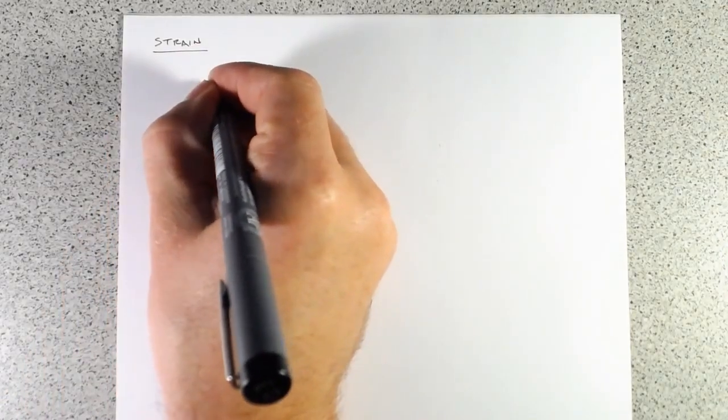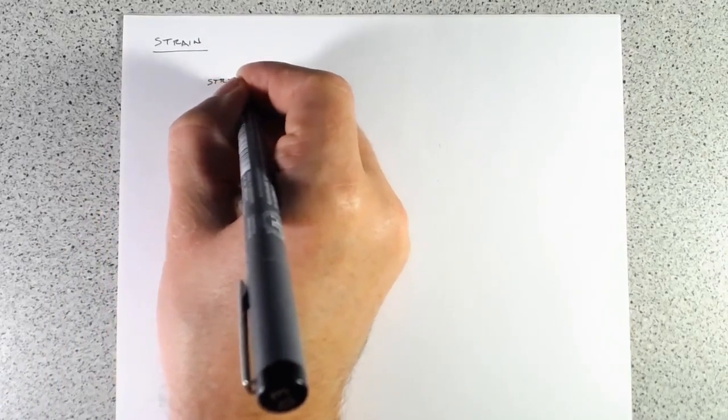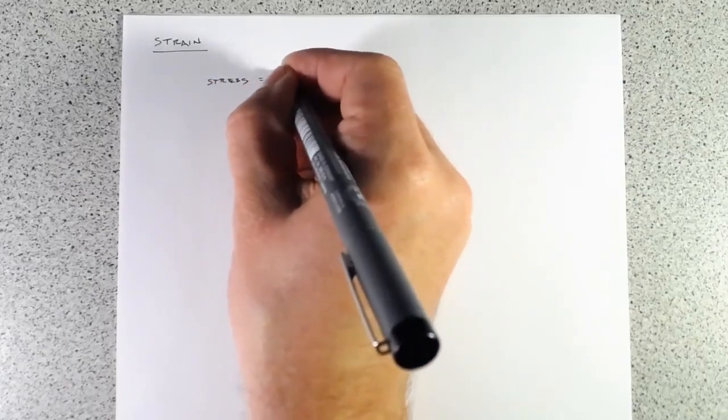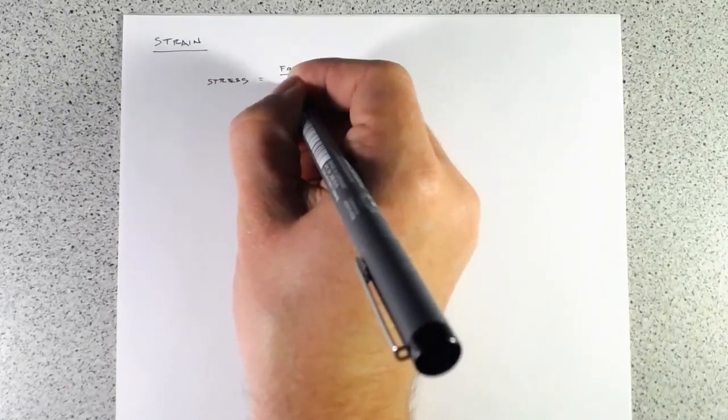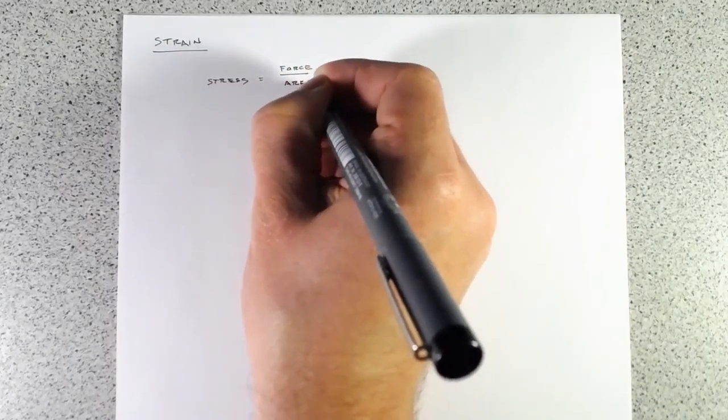So this lecture is going to be a brief introduction to strain. What is strain? Maybe the best way to think about it is to look at what we've done so far. Up until this point in the course, we've really focused on forces and stress. Stress, if we boil it down, is just a force divided by an area.